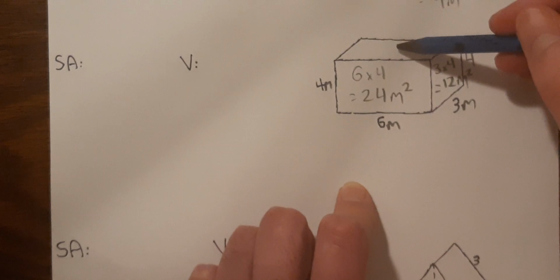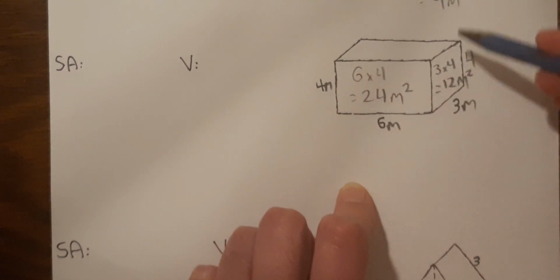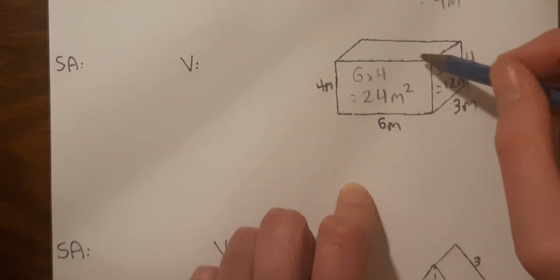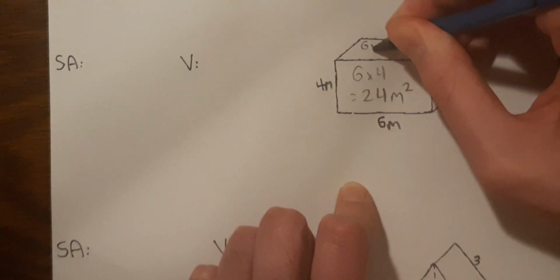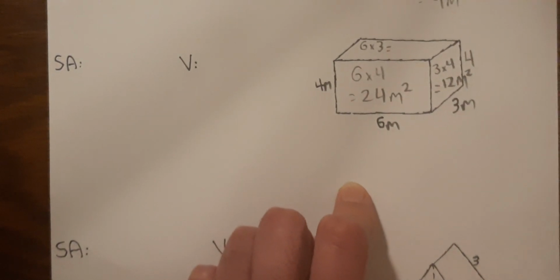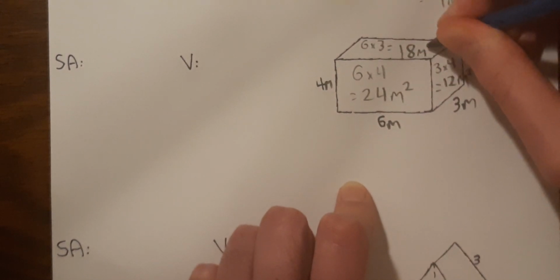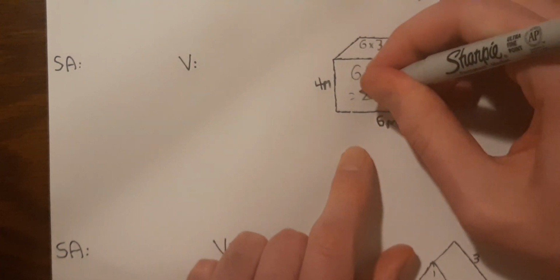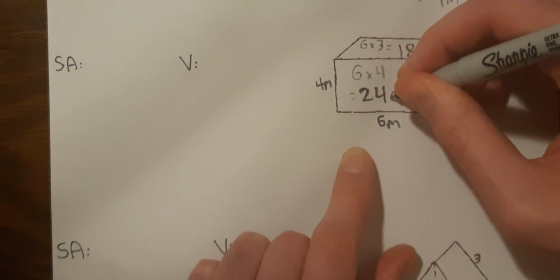And then we're going to find this guy. This is 6 long, right? These are the same. It's 6 long, and then it's going to be 3 wide. So to find the area of this, it's going to be 6 times 3. And what's that give us? That'll be 18 meters squared. Now I'm just going to write over the answers to make it a bit easier to see them.